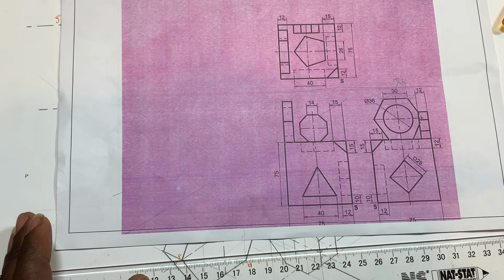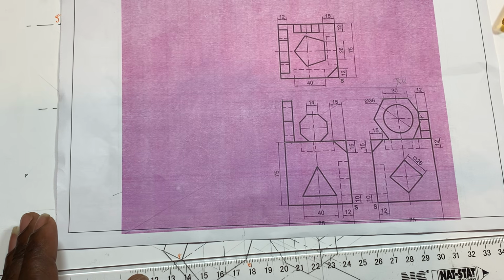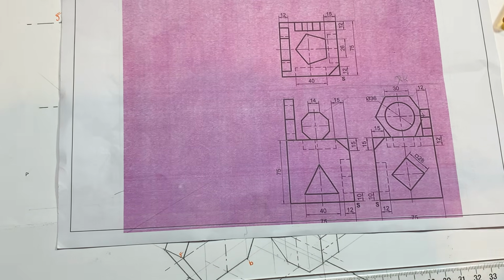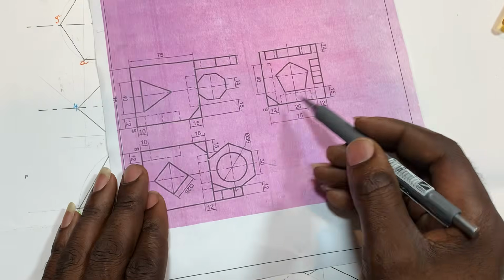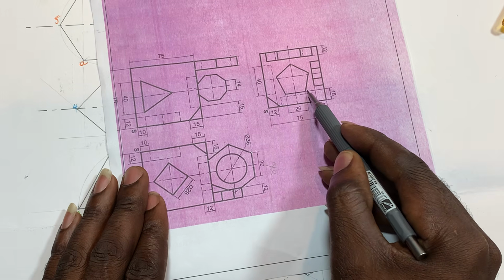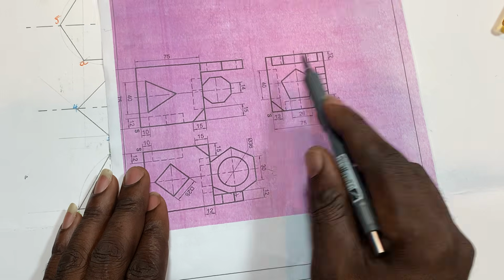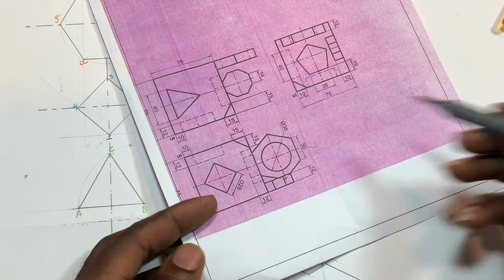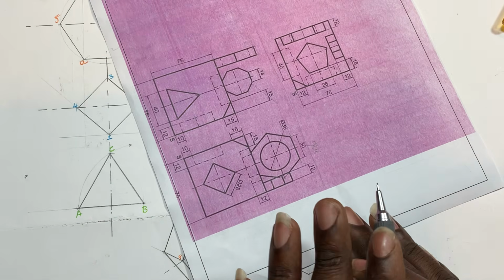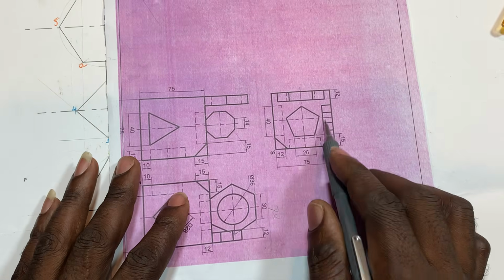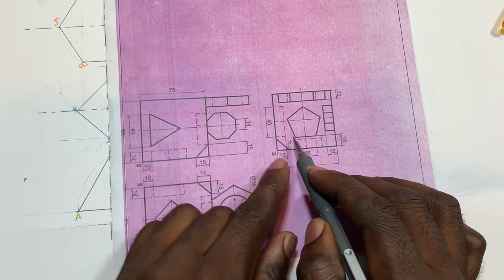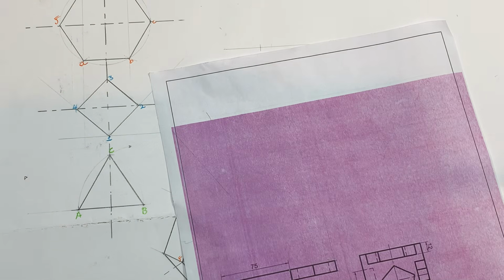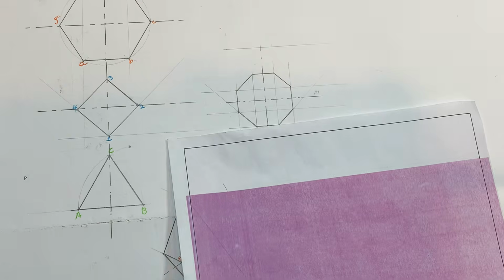That one is a hexagon. Is it a hexagon or a pentagon? A pentagon has five corners. So the properties are that all the sides are equal. We are told from here till here is 26. So from here till here is supposed to be 26, 26, 26. It's a pentagon, isn't it? All five sides must be of length 26. If I say 26 divided by 2, I'm getting 13.